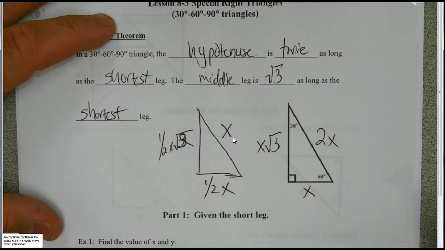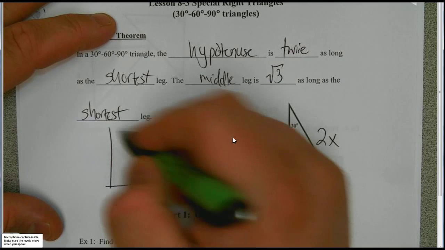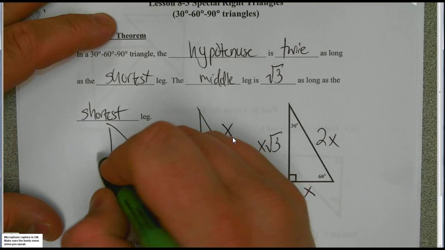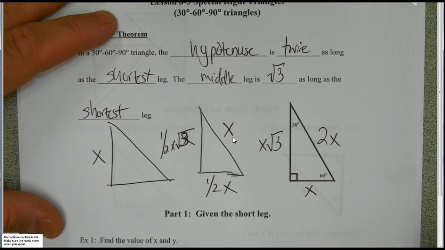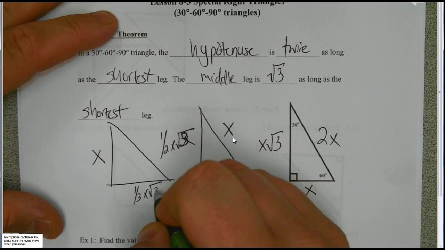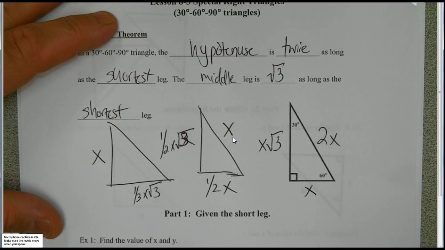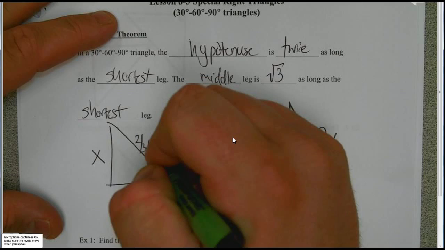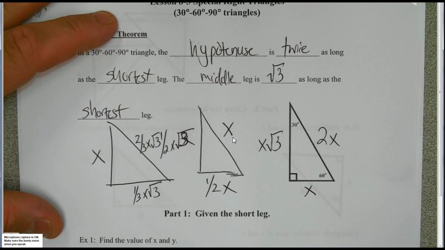Okay? And then finally, if the x is here, this is 1/3 x times the square root of 3. And this is 2/3 x times the square root of 3.